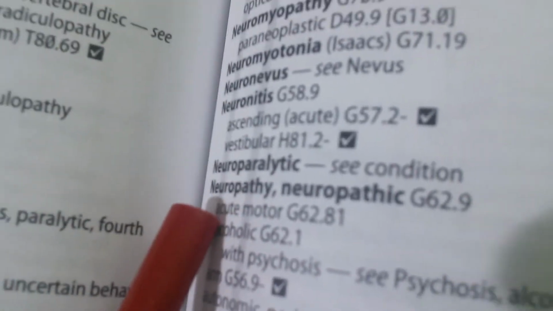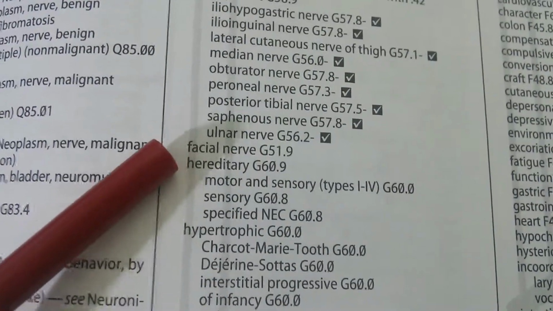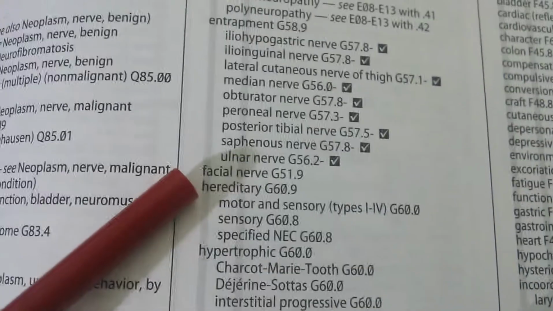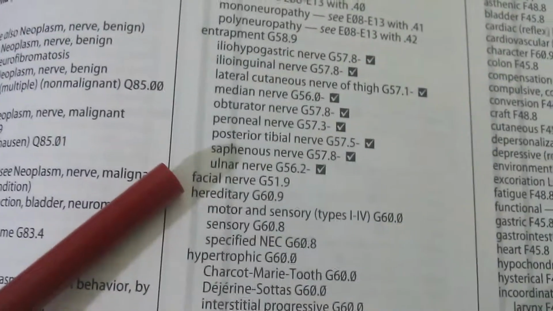Where is it? Here's neuropathy first. I don't see it. There you go. Neuropathy, okay. And then entrapment. And then you go to the next column. Entrapment, right there. Then you go to ulnar nerve. Ulnar nerve, and it's exactly the same code, G56.2 and an additional character. So that's our code from the index.